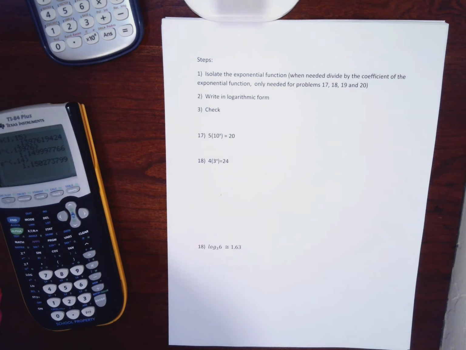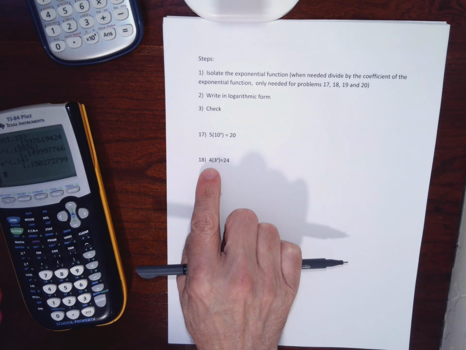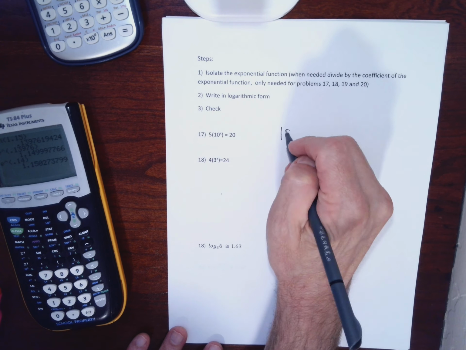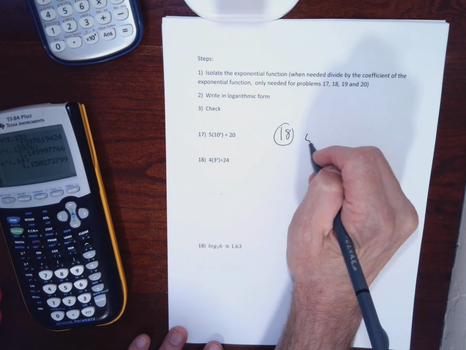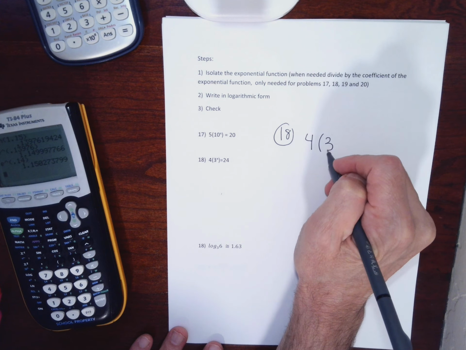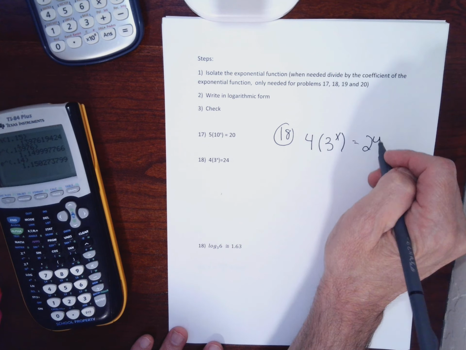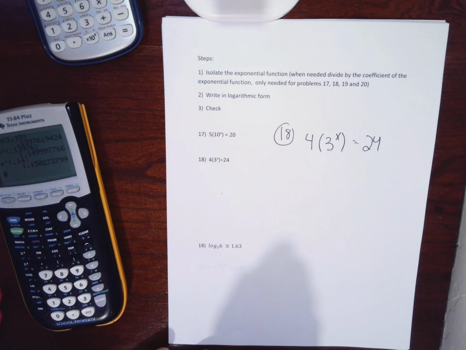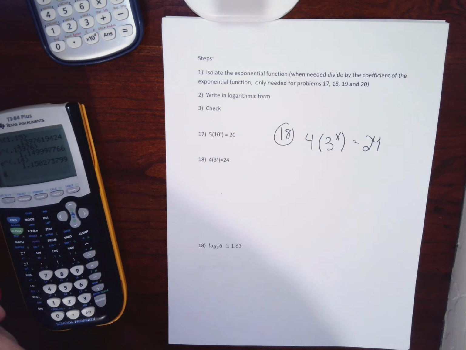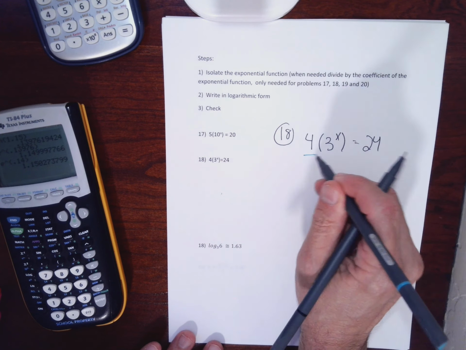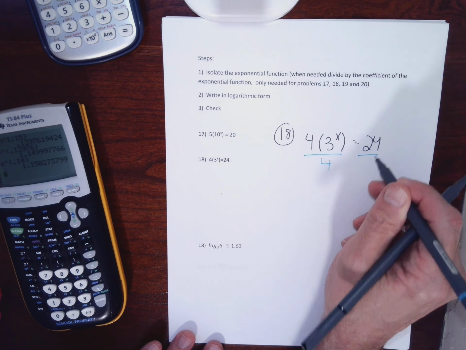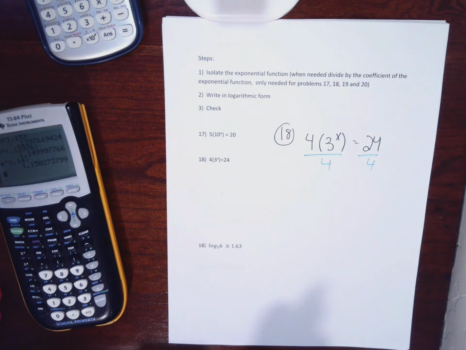17, 18, 19, and 20 are the 4 problems where the part with the exponent isn't isolated, and I need to get it isolated. So in problem 18, this 4 that precedes the exponential piece, the 3 to the x, is not conducive to turning it into a logarithm. So I need to isolate it. This is what I need. This is what my hints up here meant.